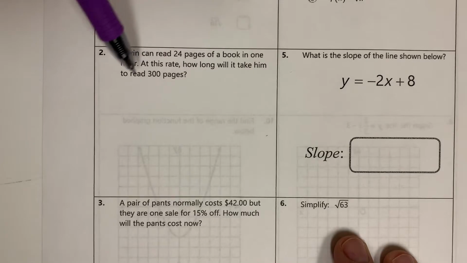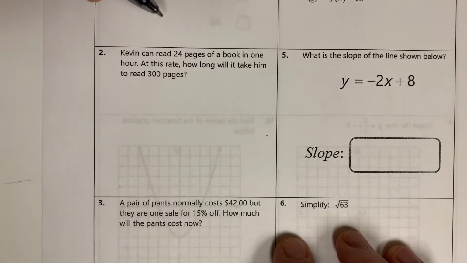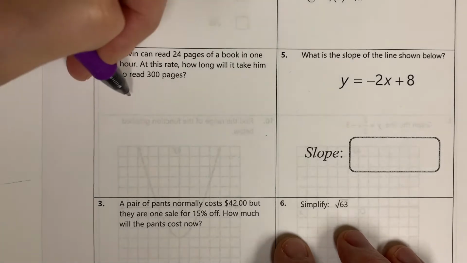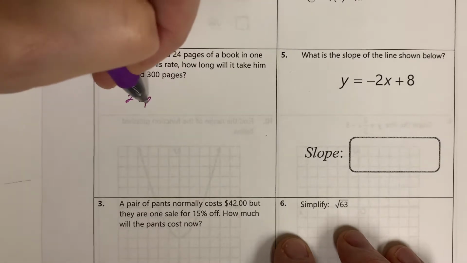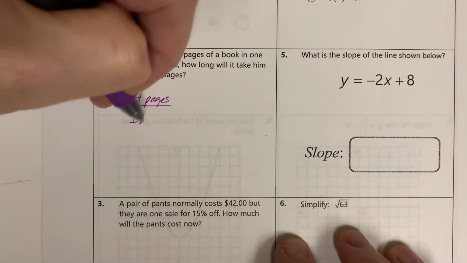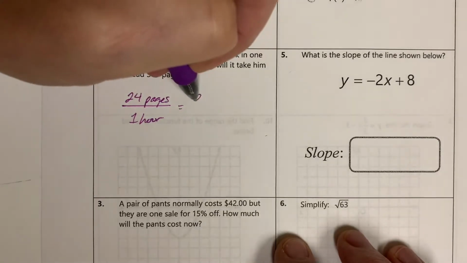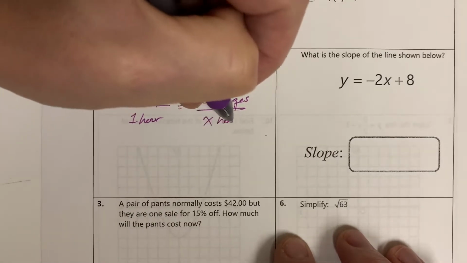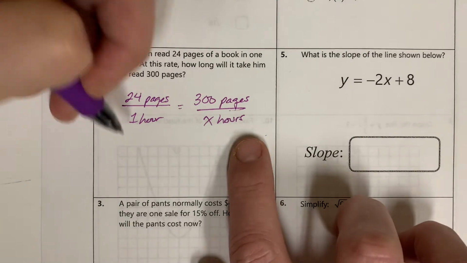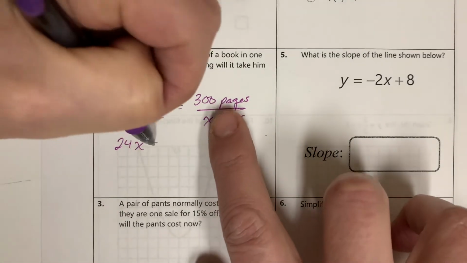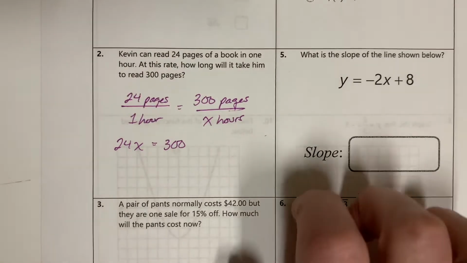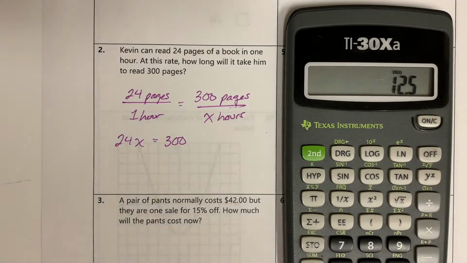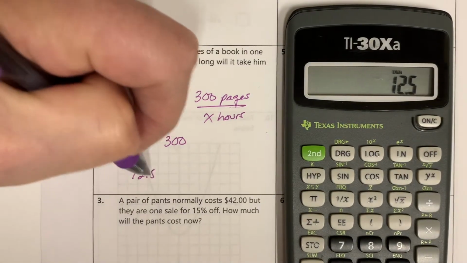Number 2, Kevin can read 24 pages of a book in 1 hour. At this rate, how long will it take him to read 300 pages? So if he can read 24 pages of a book in 1 hour, how long will it take him for 300 pages? So you could do 24 pages in 1 hour, equal to 300 pages in X hours. If you cross multiply, you get 24x equals 300, because 300 times 1 is 300. So let's take 300, divide by 24, and we get 12.5. So it's going to take 12.5 hours.